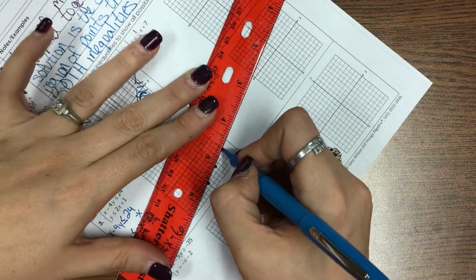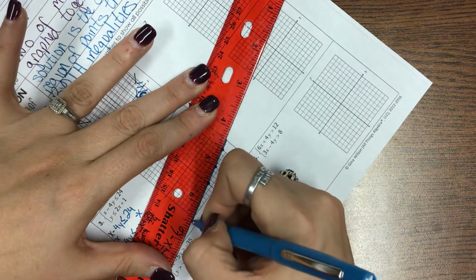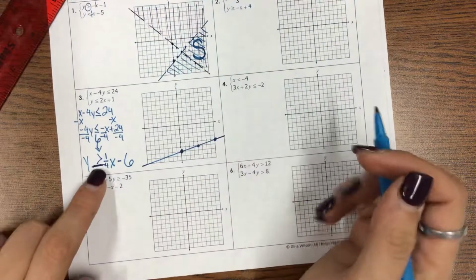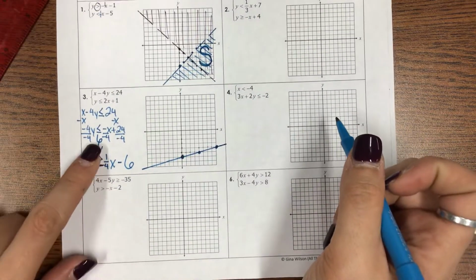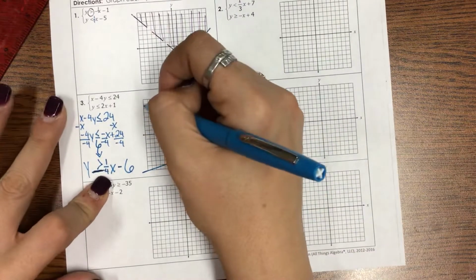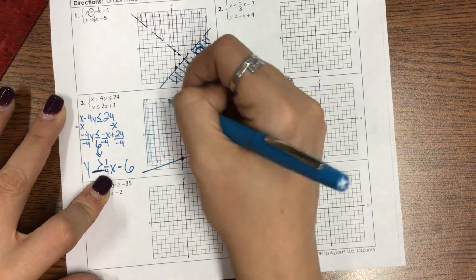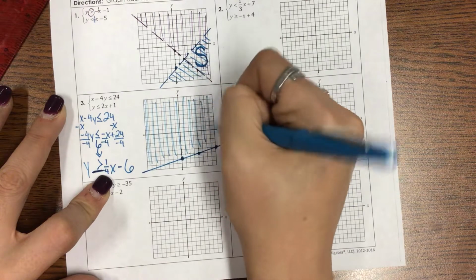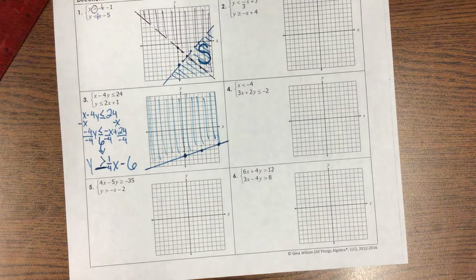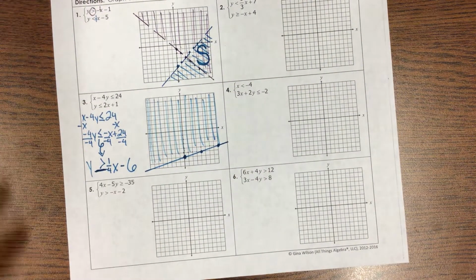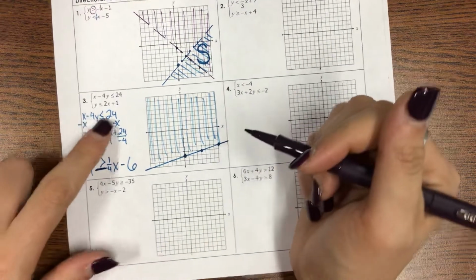So when I graph, it's going to have a solid line. It's greater than. I divided by negative. It turned into greater than. So I'm going to shade up here. You'll notice the farther we go, the less obvious or the less thick my shading gets. I like to do different colors.